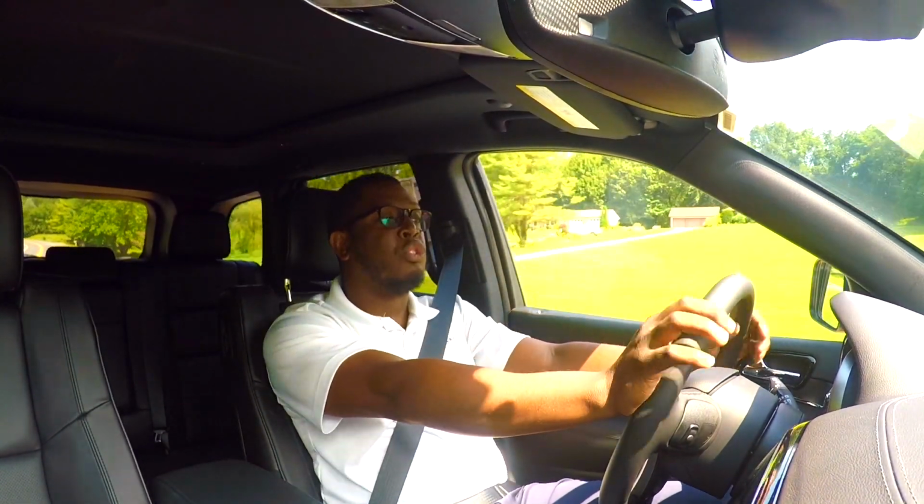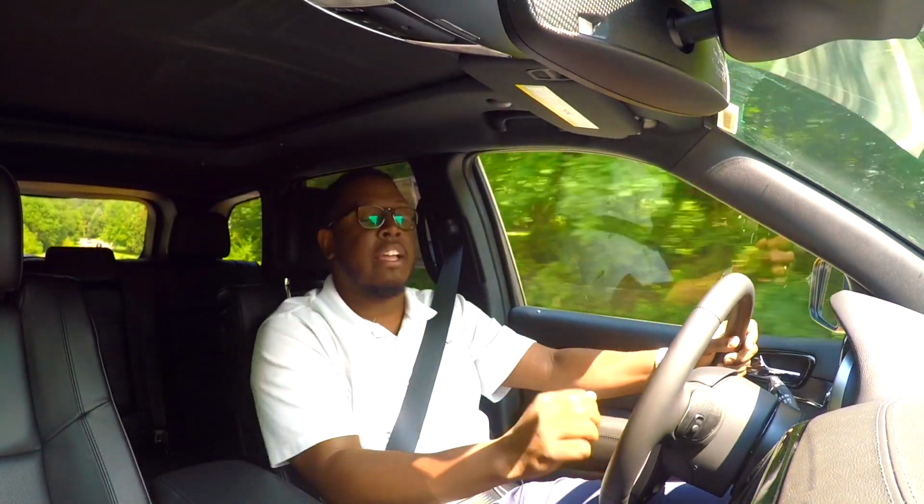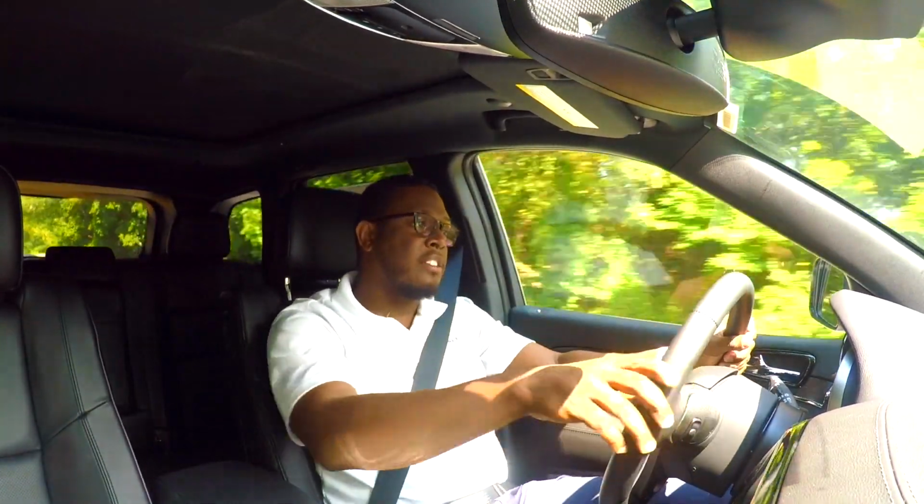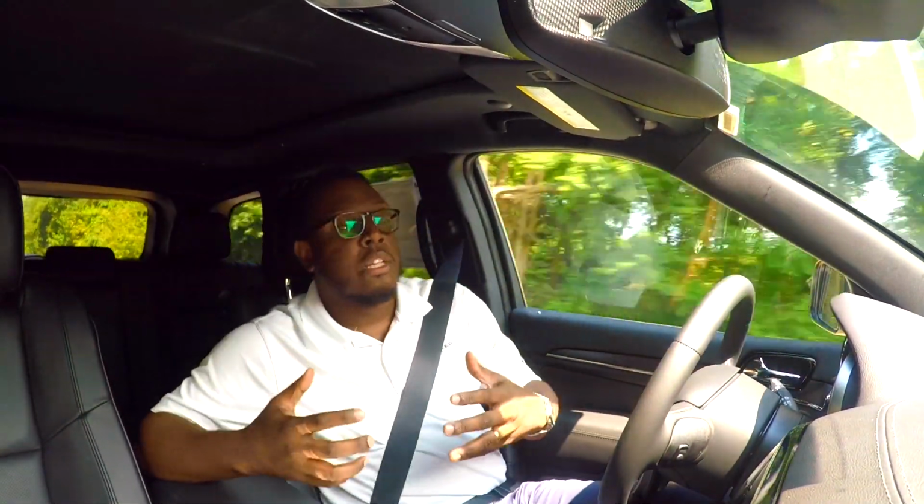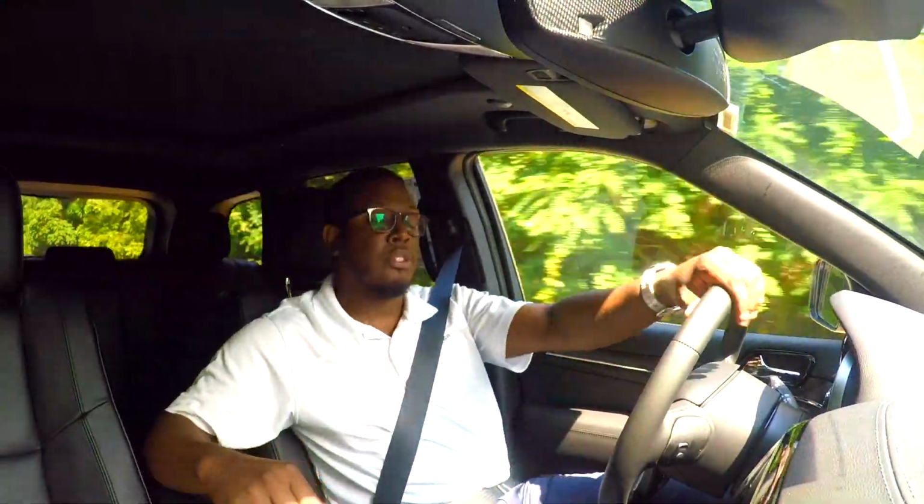I'm on a windy road too, and just the suspension, the way it handles and really throws us around, it just has a lot of performance, a lot of good characteristics to have this SUV with the V6 and with this air suspension.